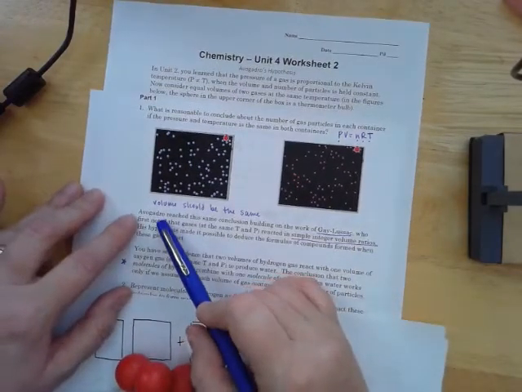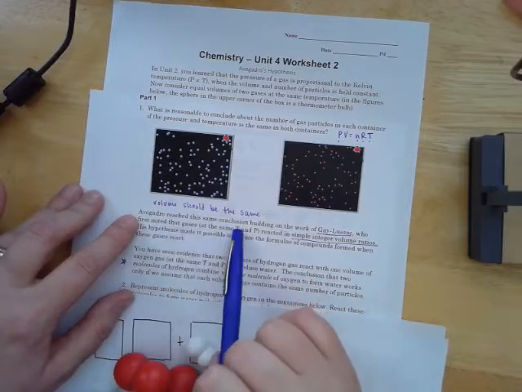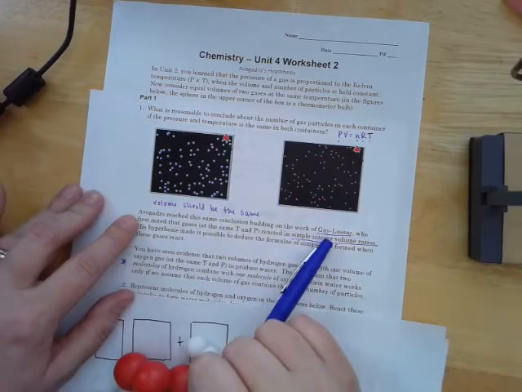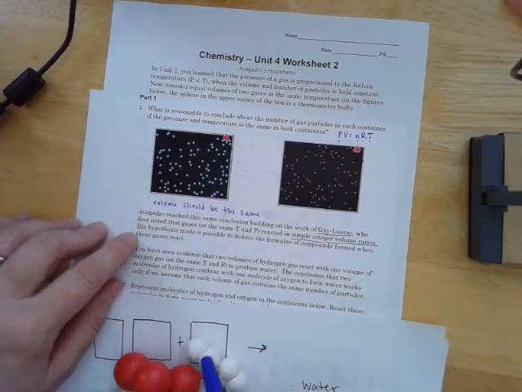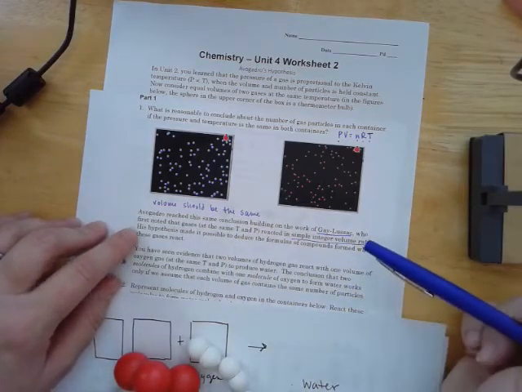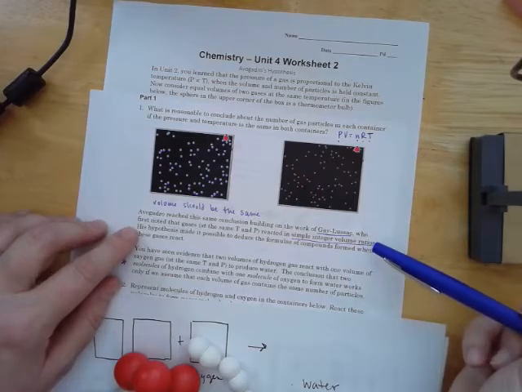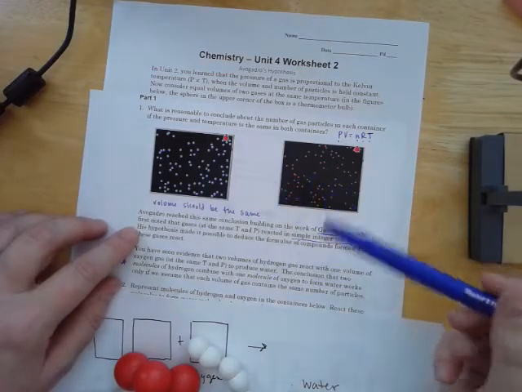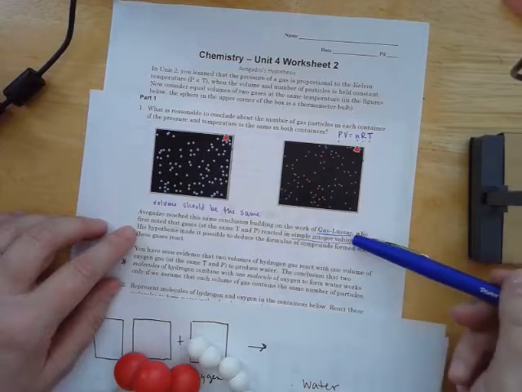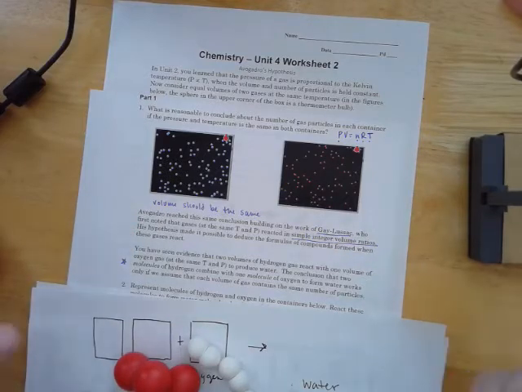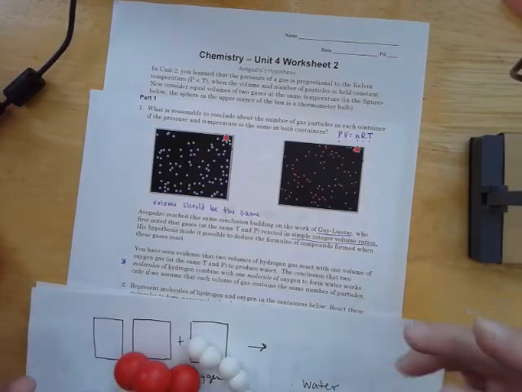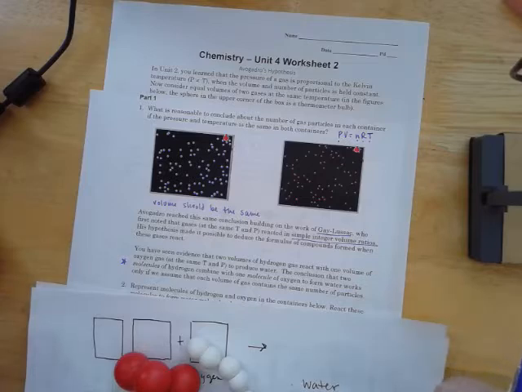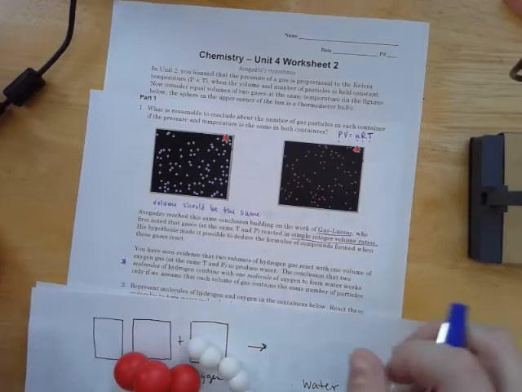A guy named Avogadro, who's another chemist, reached the same idea building on the work of Gay-Lussac, who we talked about earlier, and he had been looking at the relationship between pressure and temperature. But these guys realized that when you reacted two gases together, they would combine in simple integer volume ratios. Basically, what that means is you could combine things like 1 to 1, 1 to 2, 1 to 3. You would never be combining things in terms of 1 to 2.5.